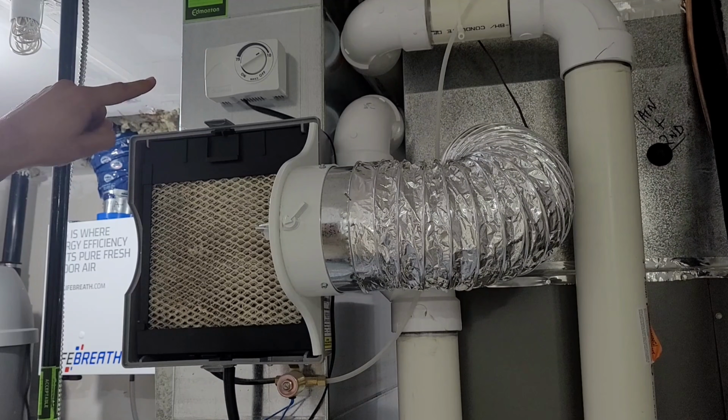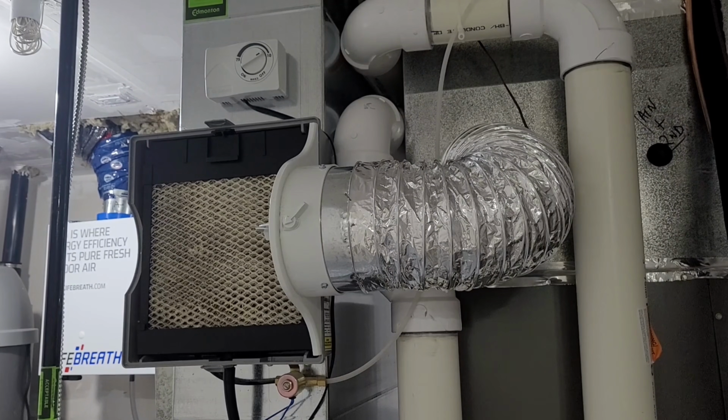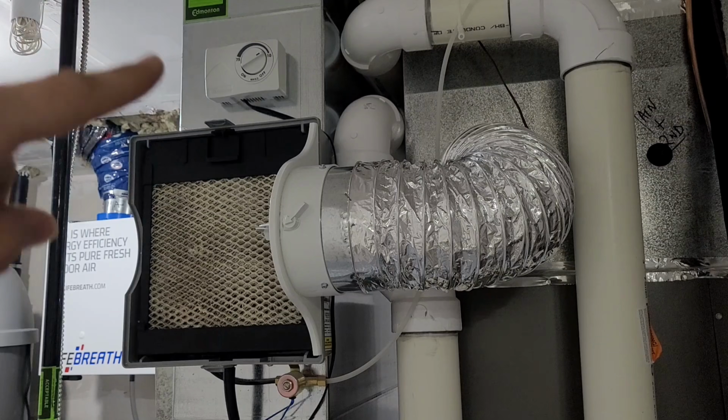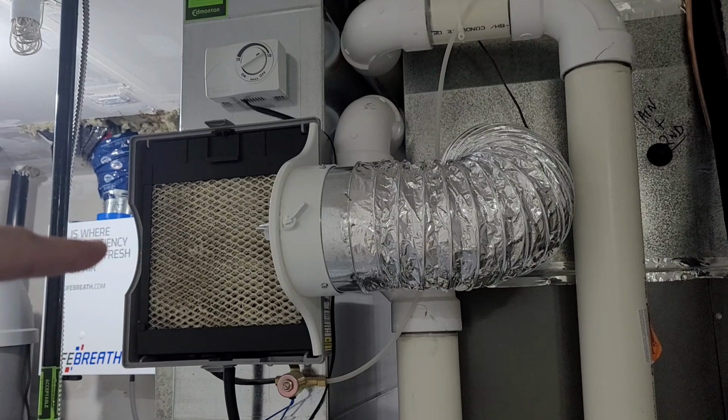For right now, if you see, I have set it about 15%. And then I also count 10% for occupants. So it will be showers, breathing, cooking. That will automatically add about 10% into your house humidity. So make sure you keep an eye on this humidistat, and this is where the moisture is controlled.